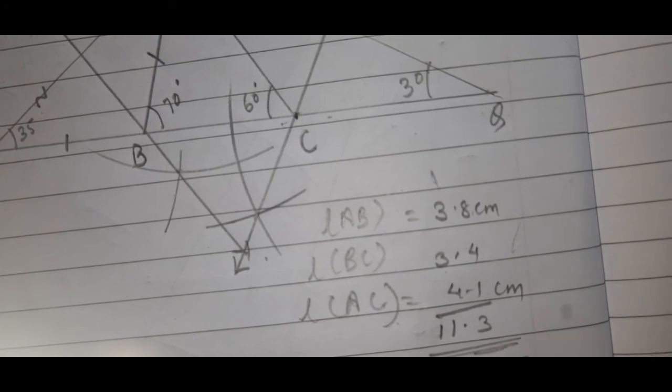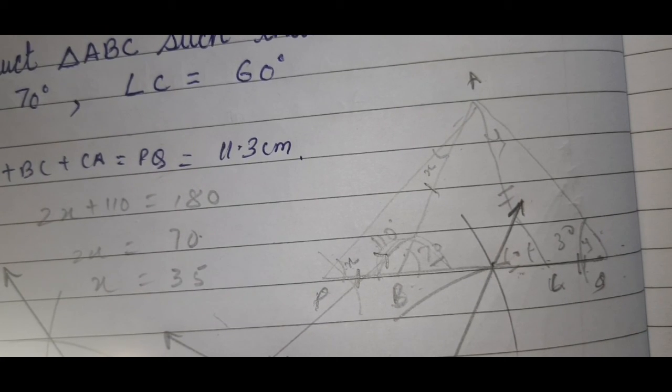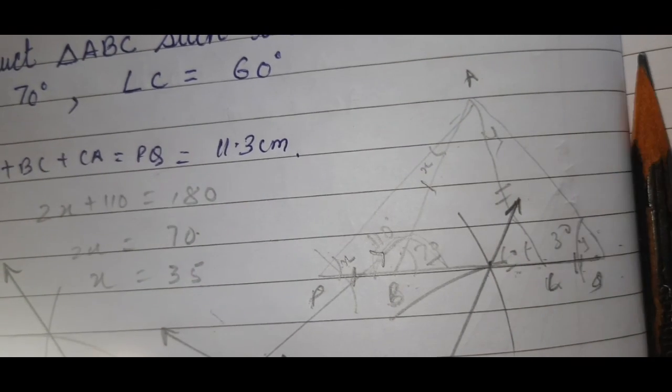It's accurate. So here we complete chapter 4, construction of a triangle. I hope you all have understood. Thank you.